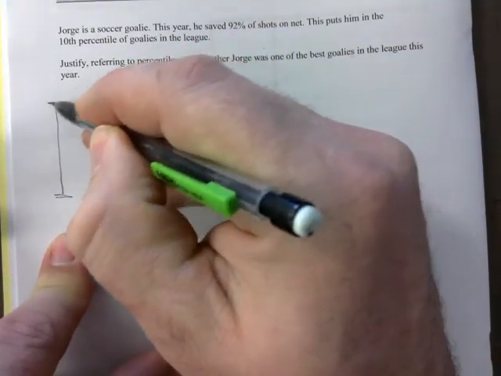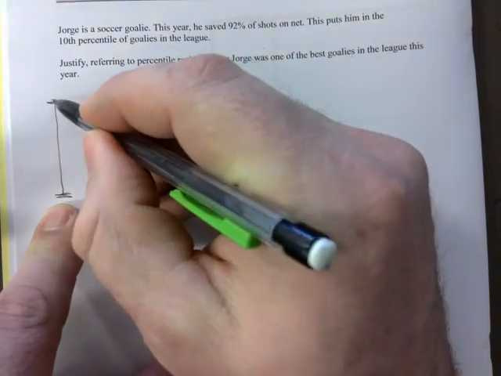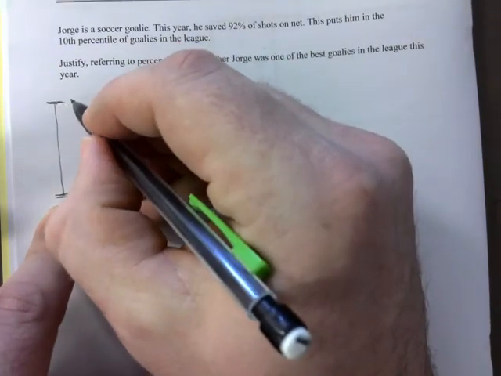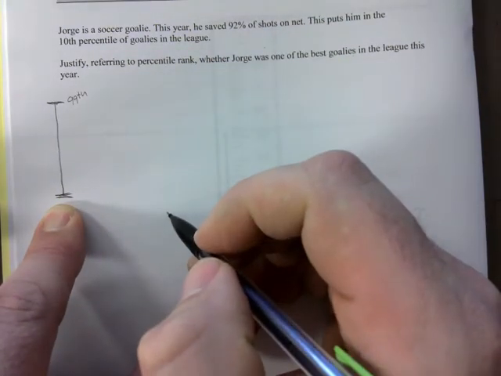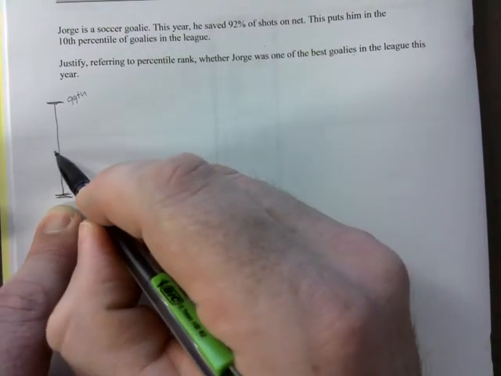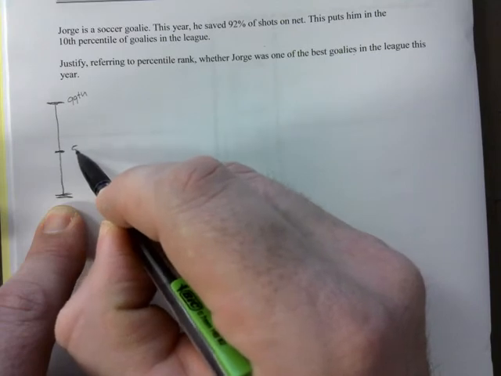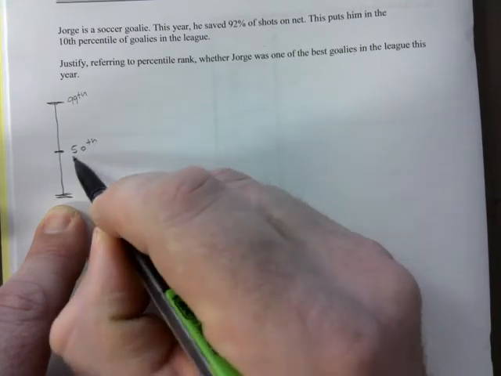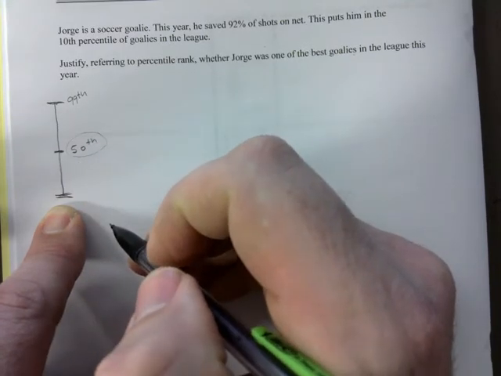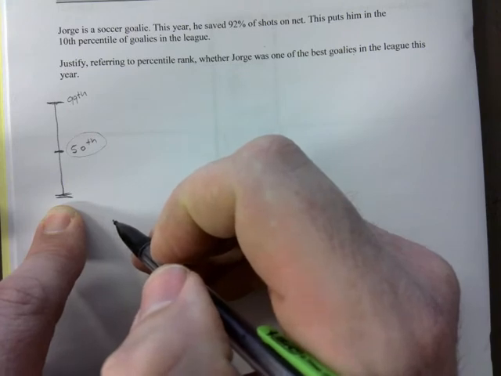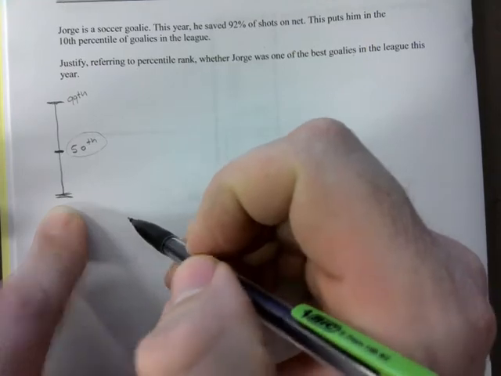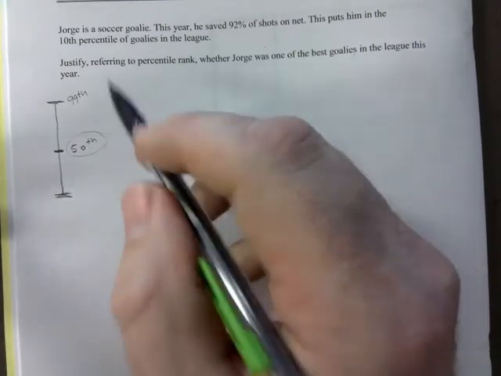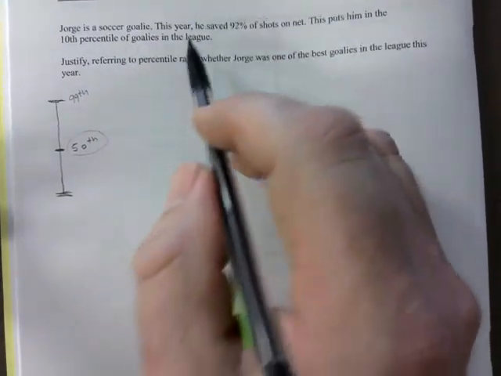Always think of, if you're at the top of the game, right? If you're one of the best, you would be in the 99th, because 99% are below you. If you're kind of like halfway, right? This is me, hopefully. Half of the teachers are worse than me, half are better. I'd be okay with that. That's 50th, right?